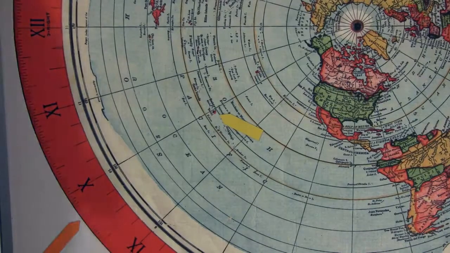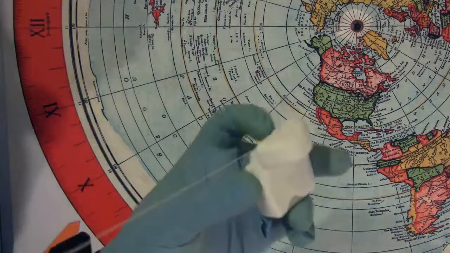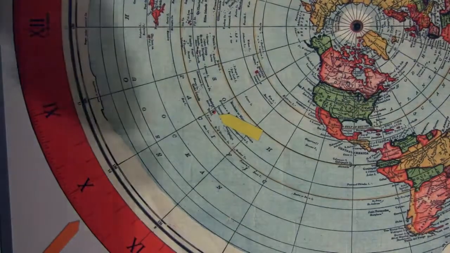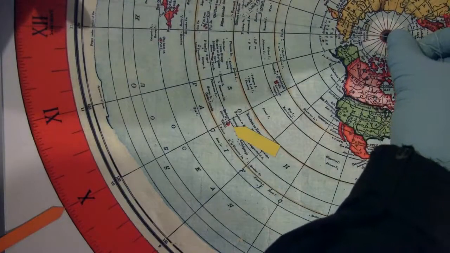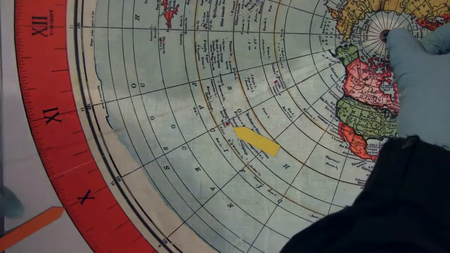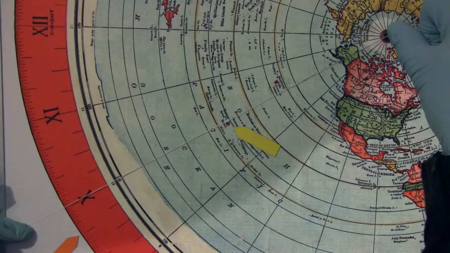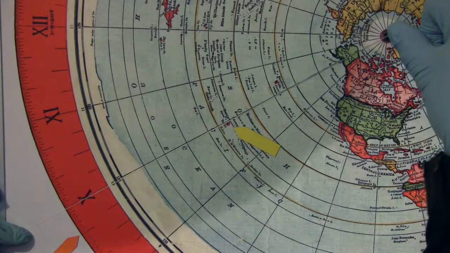Next, let's find our longitude coordinate. Therefore, my favorite tool, dental floss. It's a strong piece of string. Place it to the center, exactly on the center. I hope you can see it. Make sure you're on a longitude line, and then move it until you reach Tahiti. You have to move it just a little bit.